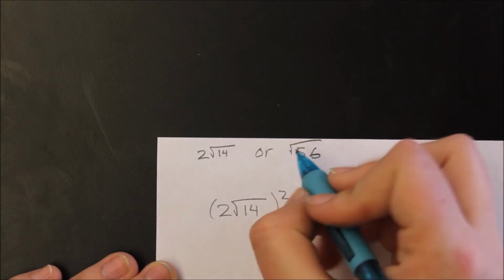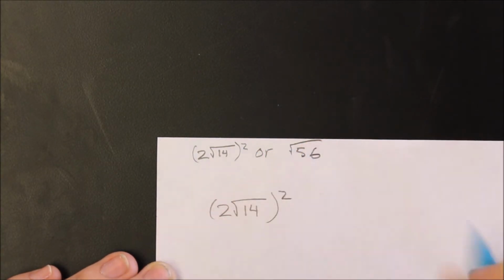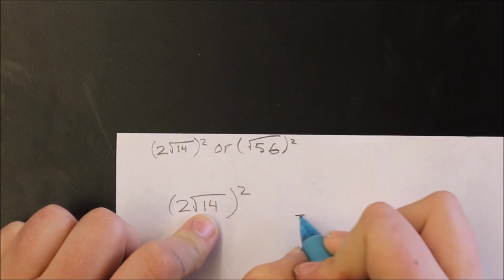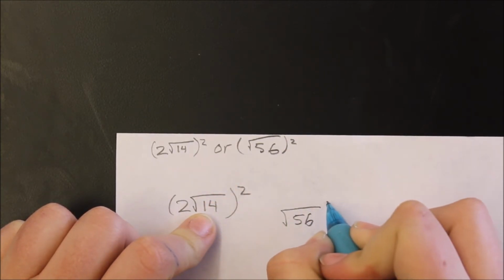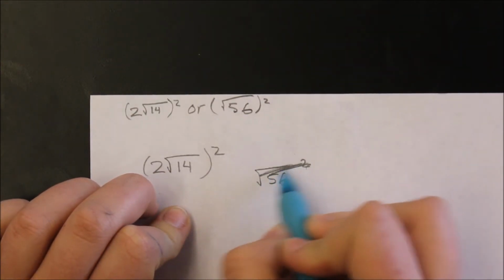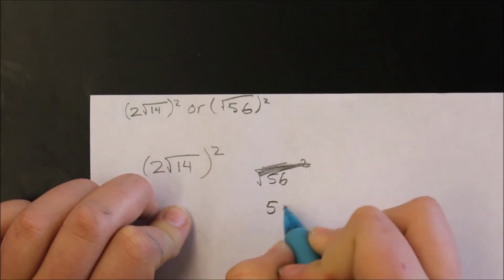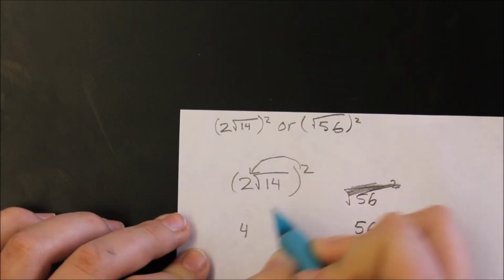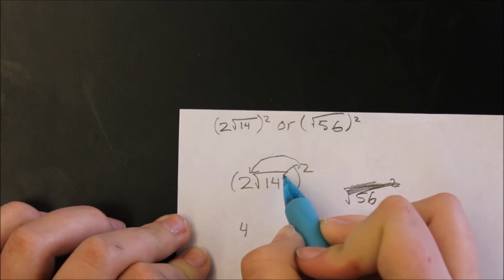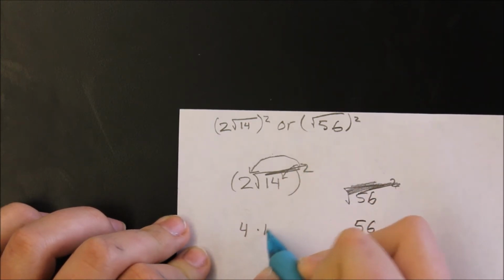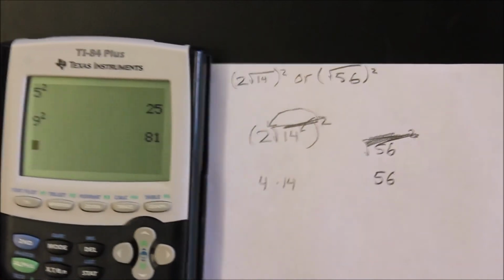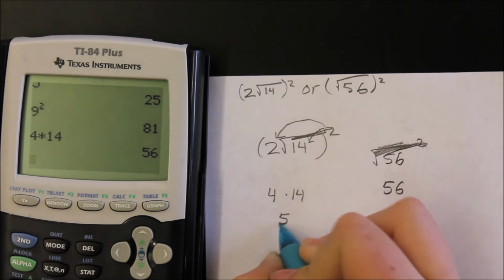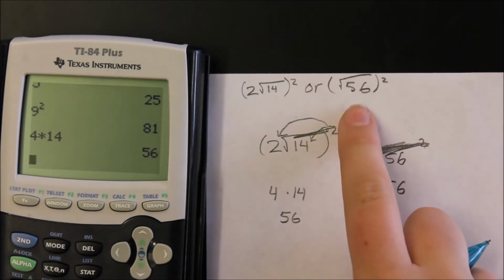So which one would be easier to square? The first one squared, or the square root of 56 squared? Because the square root of 56 to the exponent 2 would actually cancel, so you're left with 56. If you use the long way, you have to square the 2 and square the square root of 14. So 2 times 2 is 4, times what the square root of 14 squared is, 14. So 4 times 14 is 56.